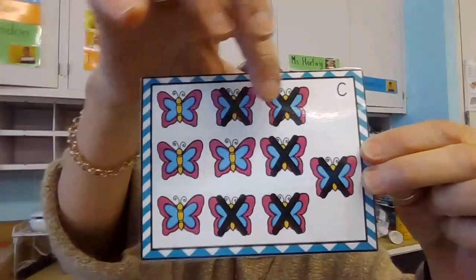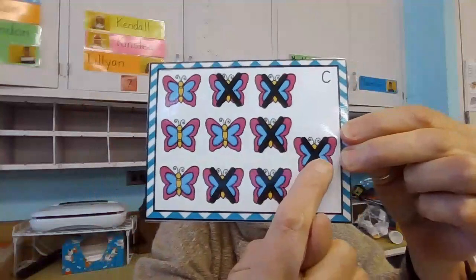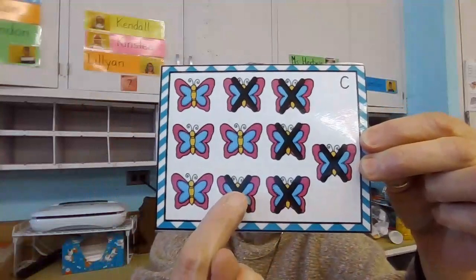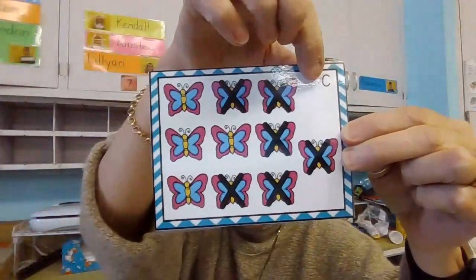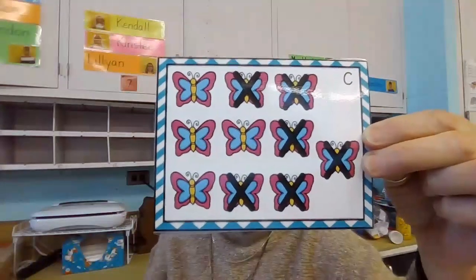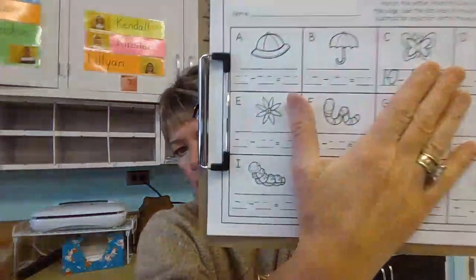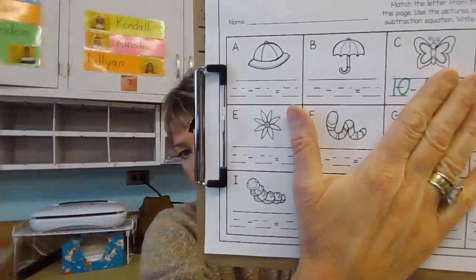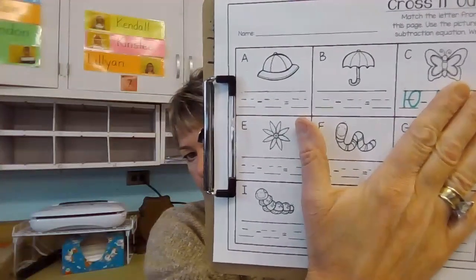1, 2, 3, 4, 5, 6, 7, 8, 9, 10. Go to letter C on your paper where the butterflies are and write a number 10 there on that very first line. You got your 10 there? Remember, they can't kiss. They have to be on the lines.